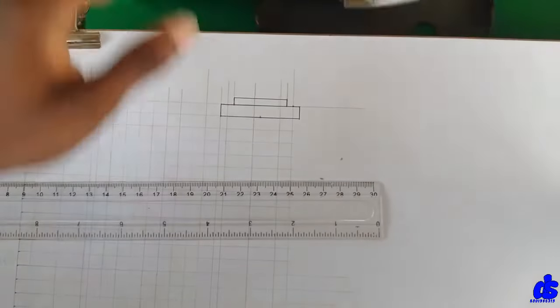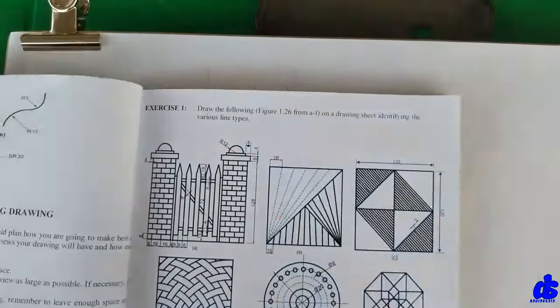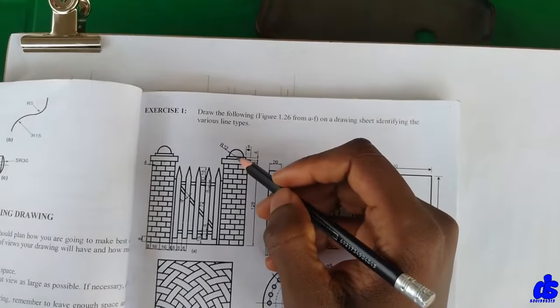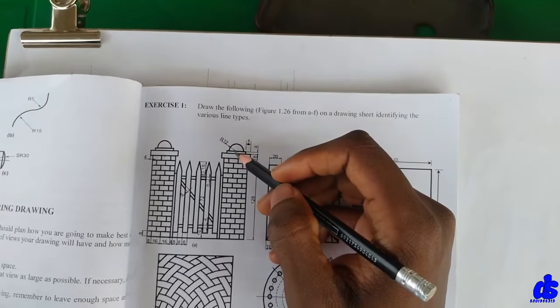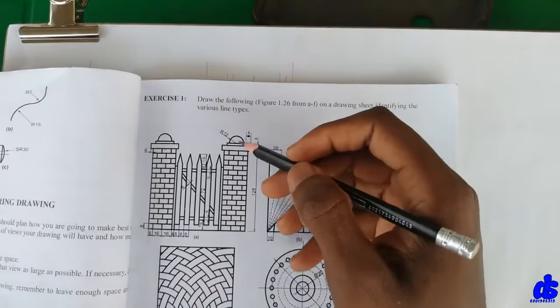Alright, so the next one we have is the arc on top here, having a radius of 12 millimeters. So let's quickly draw that one too.